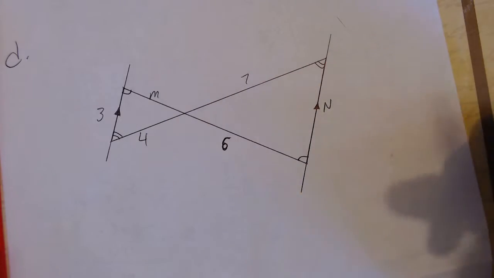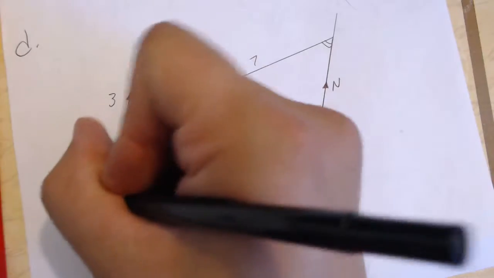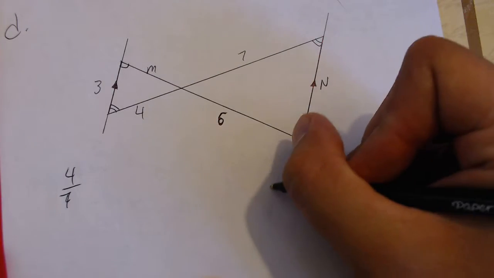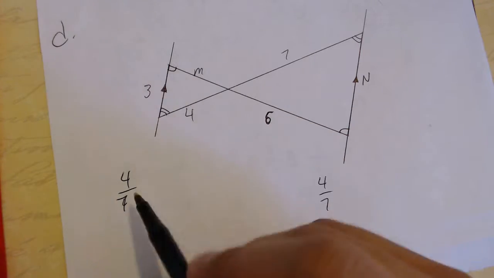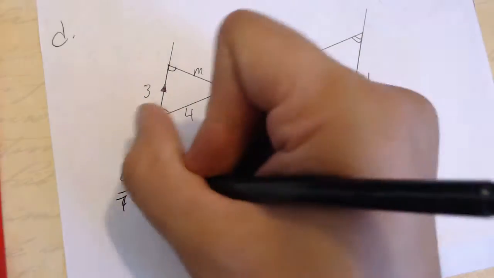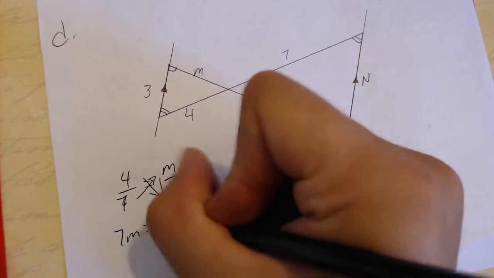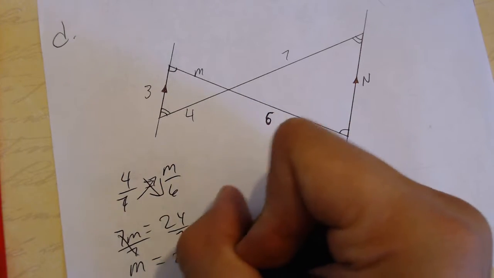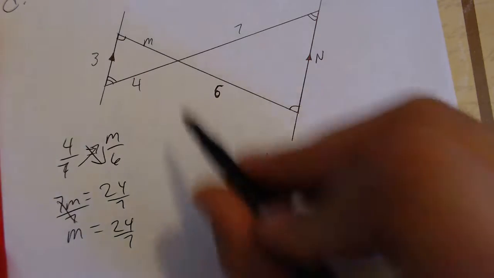Now we can go ahead and start working with our proportions. When we look at the similar angles, we'll see that 4 to 7 is going to be our base ratio. So those are our whole numbers. That's the one we're going to be using in relation to the sides m and n. So I'll go ahead and draw that twice. We'll use the first one and we'll solve for m. So 4 to 7 as m to 6. Cross multiply to solve. 7m equals 24. m equals 24/7.